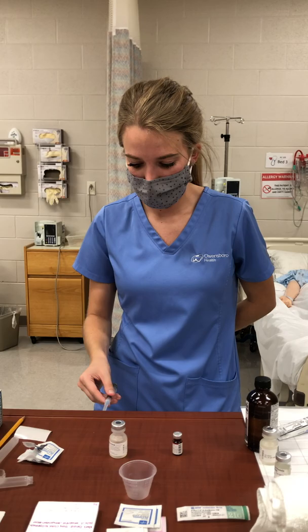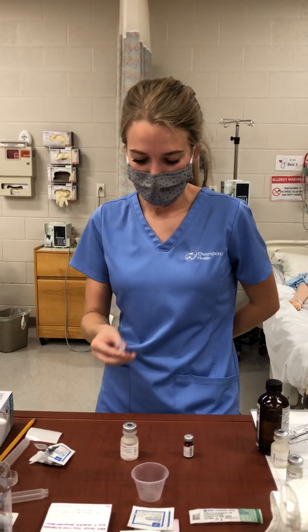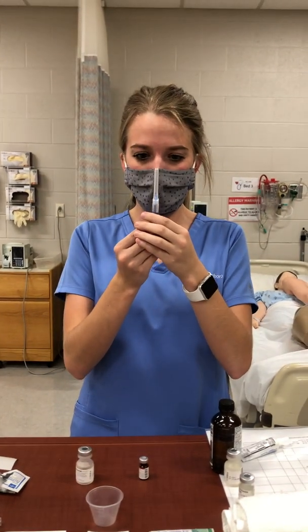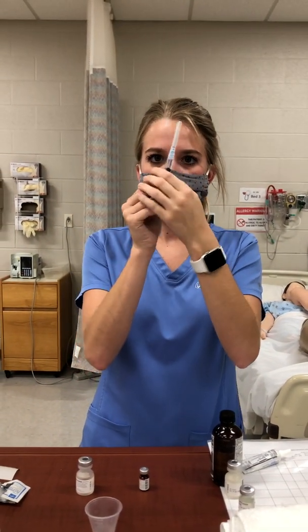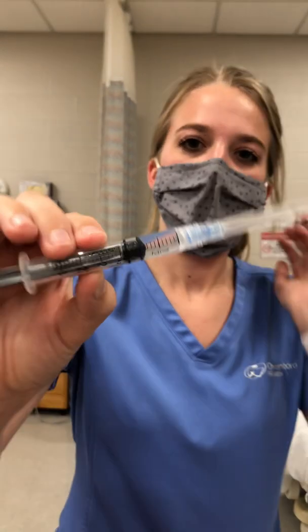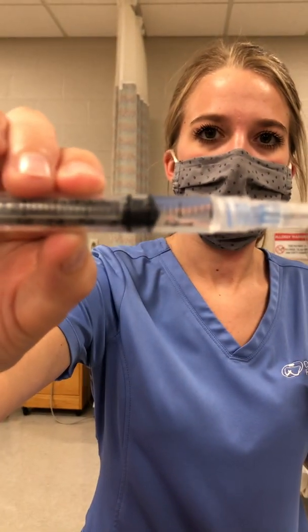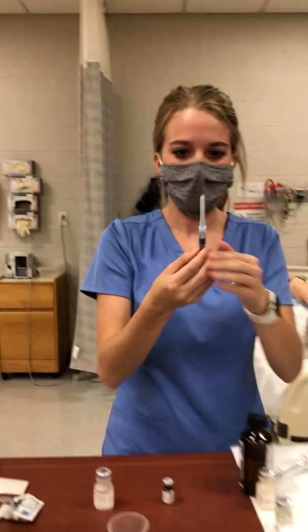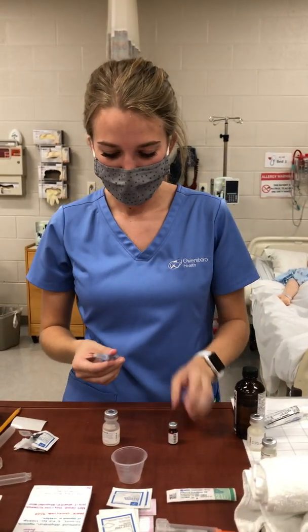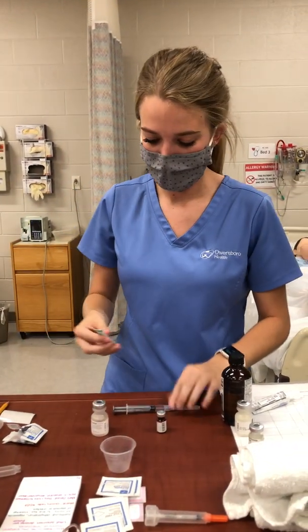Cap without using both hands. Get rid of any bubbles that may be there. So I have 1 ml. Okay, so now I'm going to switch my needle.